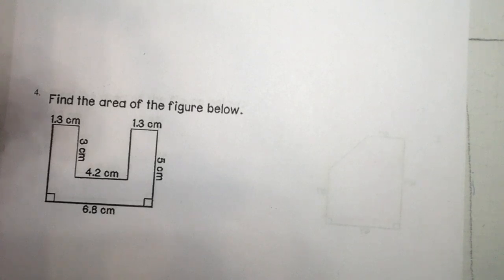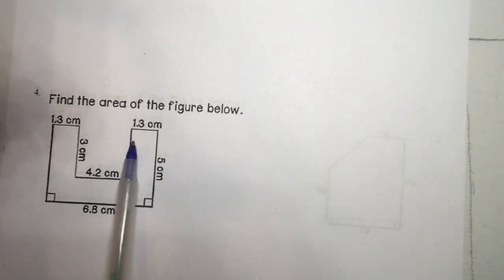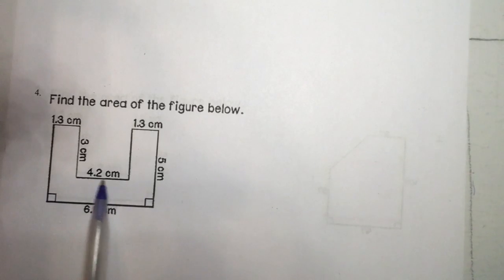So our last shape kind of looks like a U. When I look at it, I'm trying to figure out what's the best way for me to separate it. We're going to have to do 3. I could separate it here and here. That would make 1, 2 rectangles, and then the third rectangle here.